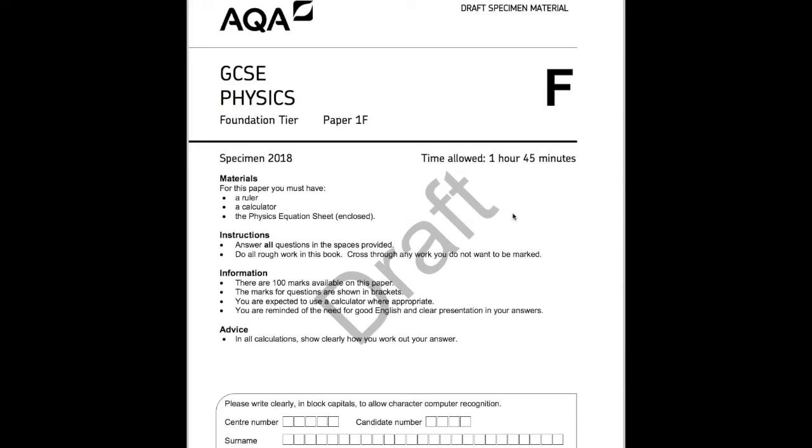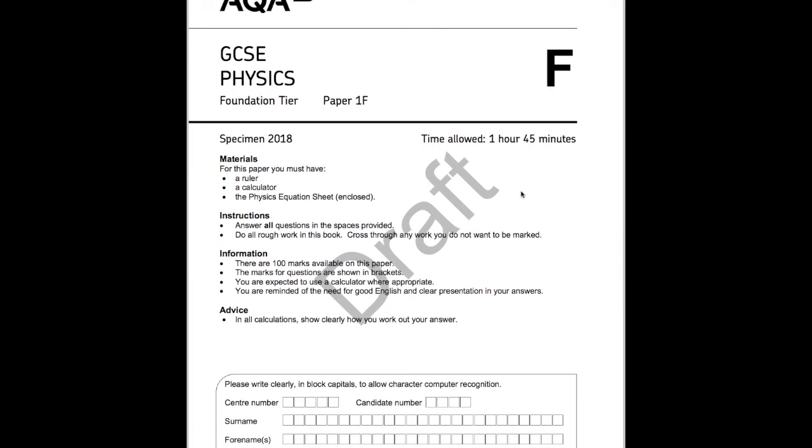Right, let's do some physics. GCSE Physics Foundation Tier paper by AQA. All the physics on all the papers are very similar. It doesn't matter what exam board you're doing, so you should find this helpful.